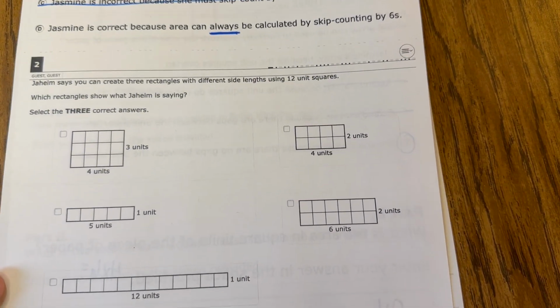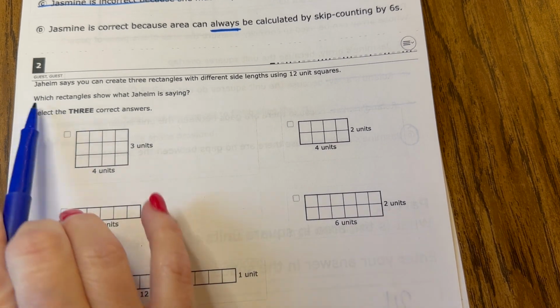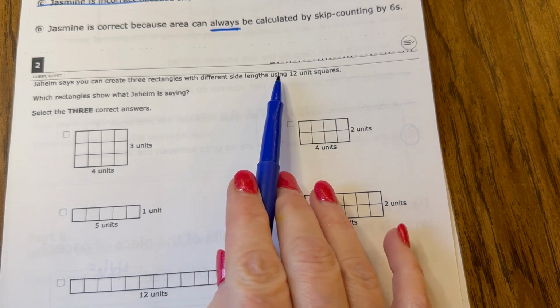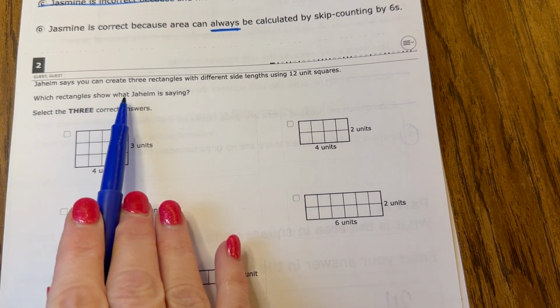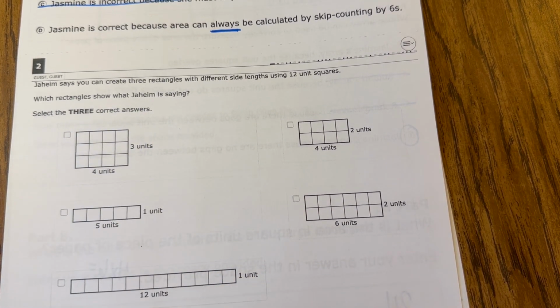Okay, let's look at number 2. Jahim says you can create 3 rectangles with different side lengths using 12 unit squares. Which rectangles show what Jahim is saying? Select the 3 correct answers.